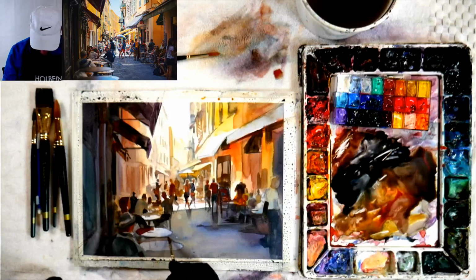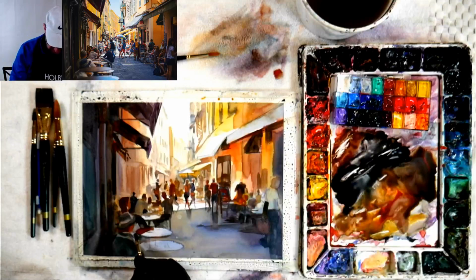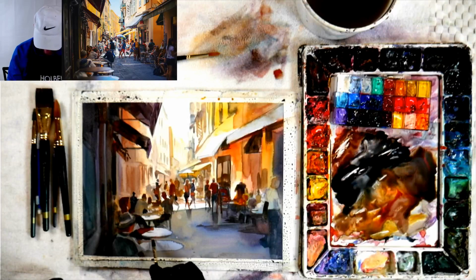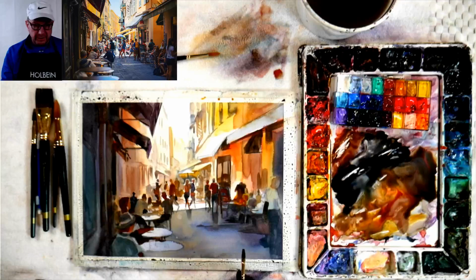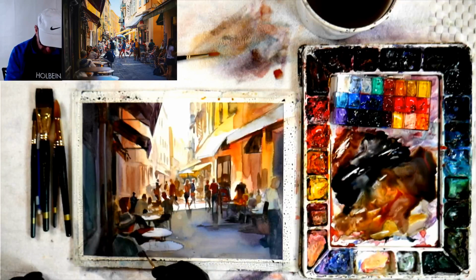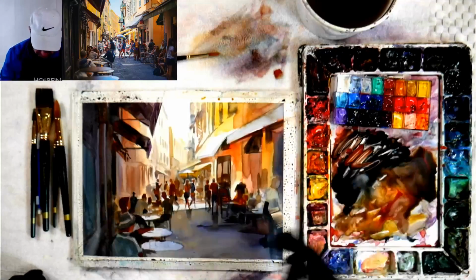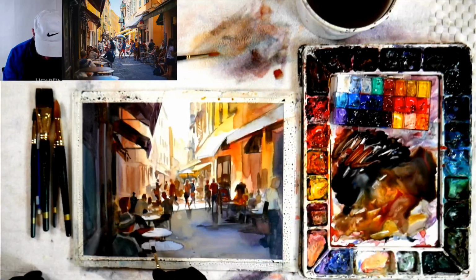Another nice thing about this paper is I can rub out. It doesn't absorb as much as an Arches does. It's Stonehenge Aqua. And I love the fact that I can rub out a little bit easier because it doesn't absorb into the paper as an Arches does. Arches is very porous, and your water will go into the paper, soak into the paper, and establish your pigment into the paper. But this floats a little bit into the paper, but most of it gets on the top.